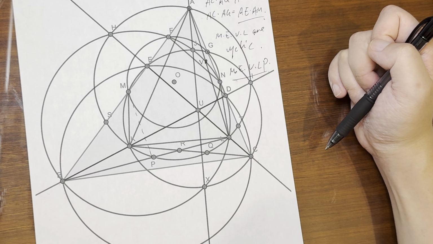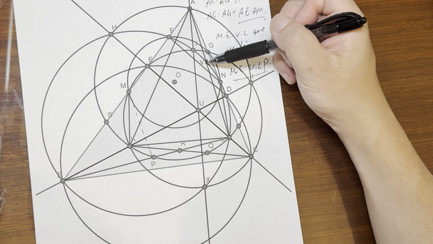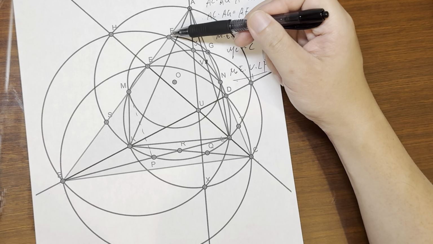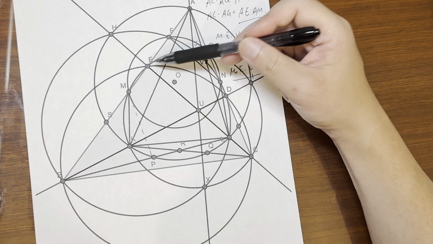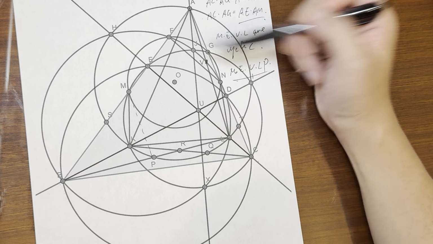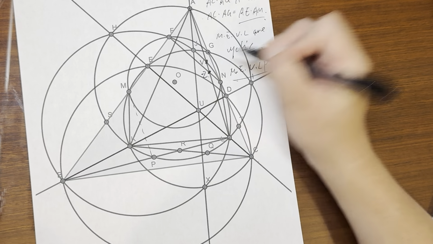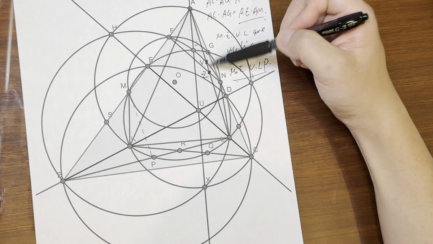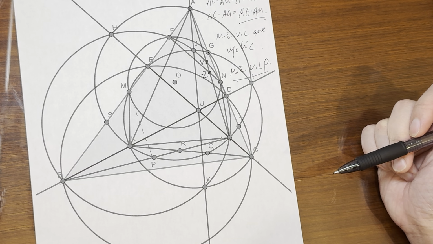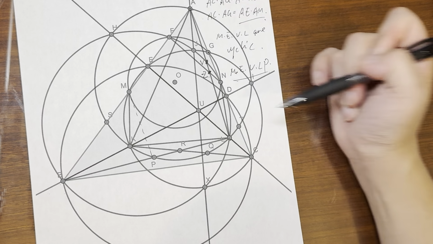And actually, if you look at this one, FN is parallel with EL, and F is the midpoint of AE, which means that this point, let's call it Z, would be the midpoint of AL, right?